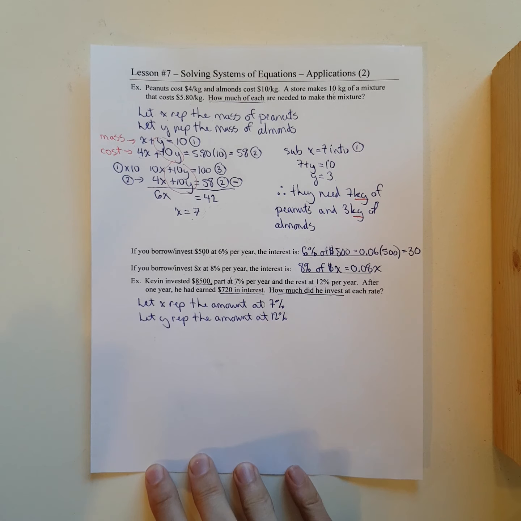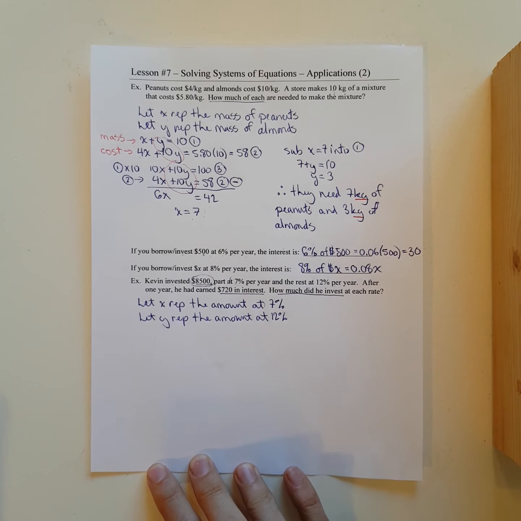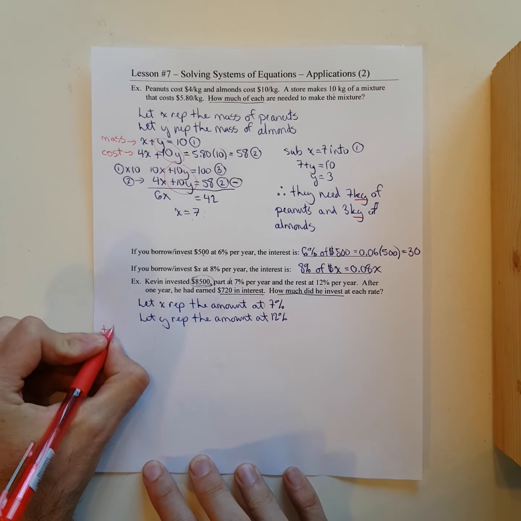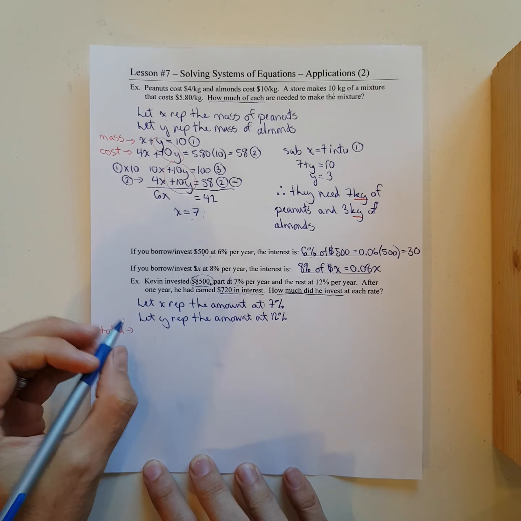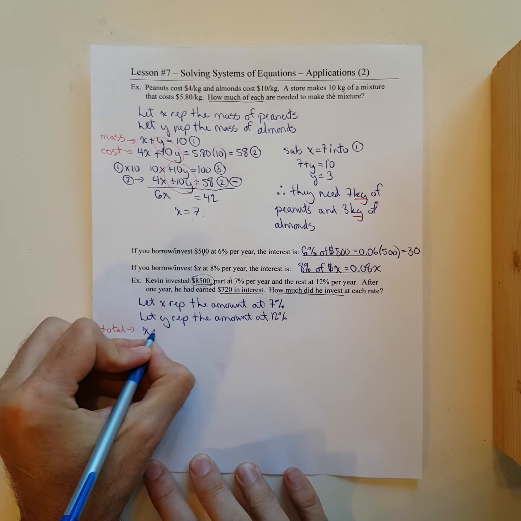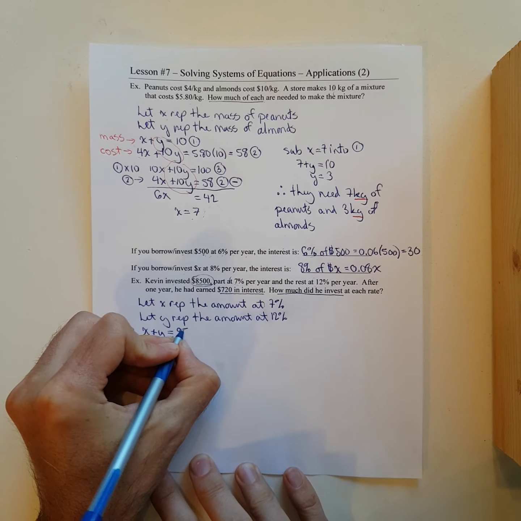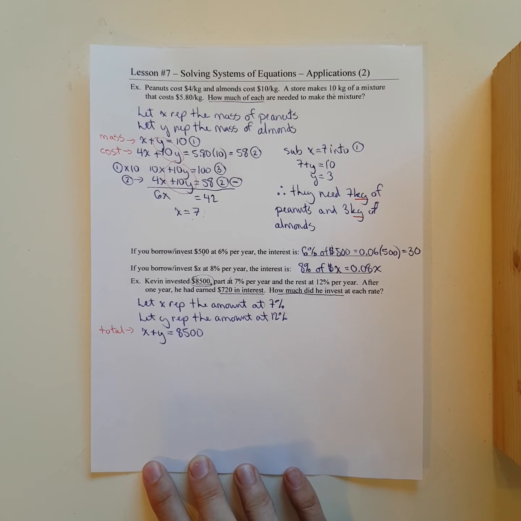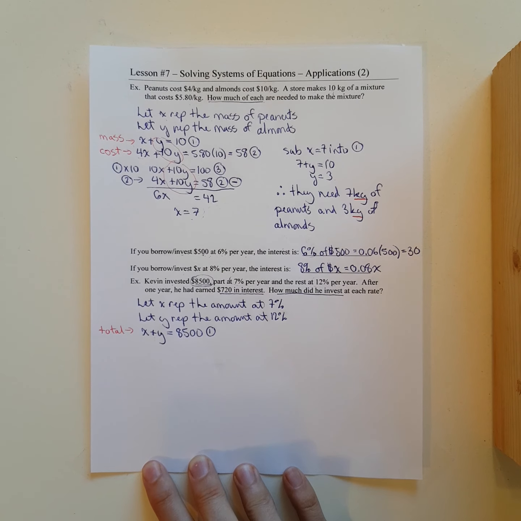Now, what do we know? We know that in total, he invested $8,500. So the first equation that we can do is just a total. We have these two parts, x and y, and we know that that has to total $8,500. There's a total that he invested. So there's our first equation.